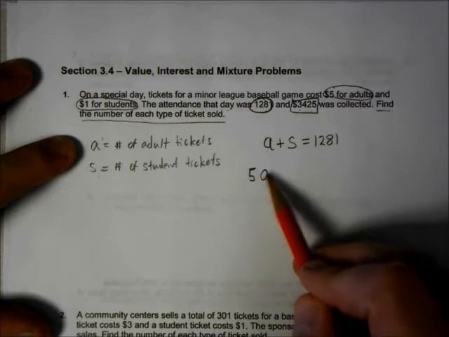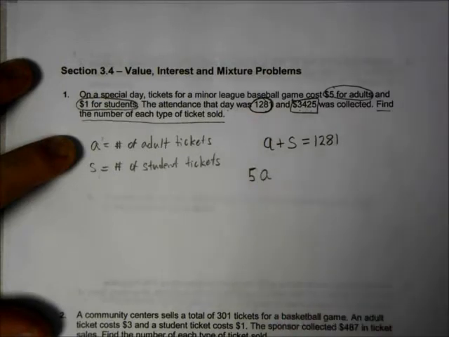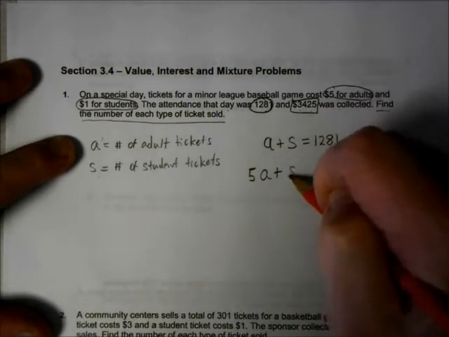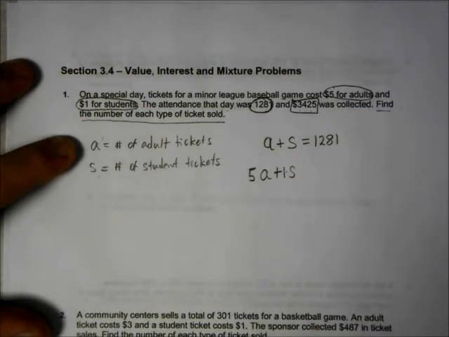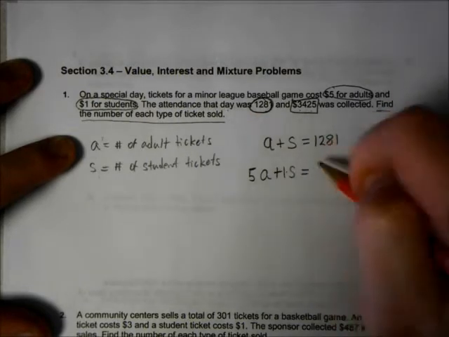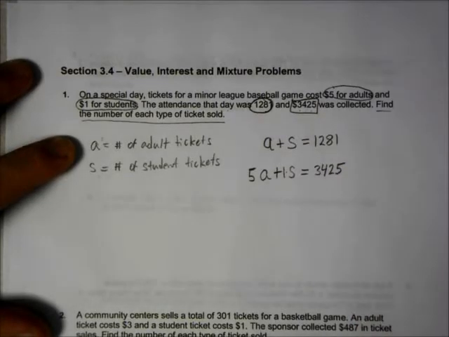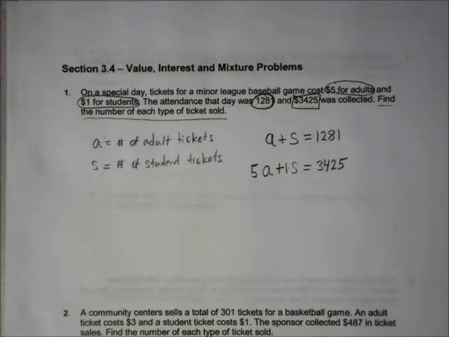So if I take the number of adults at $5 each and multiply by $5, I get a money unit. Alright, plus, this is how many students were there, and I collected $1 for every student. So there's how much money I earned on the student tickets, and altogether I earned $3,425. So there's my two equations with my two variables.